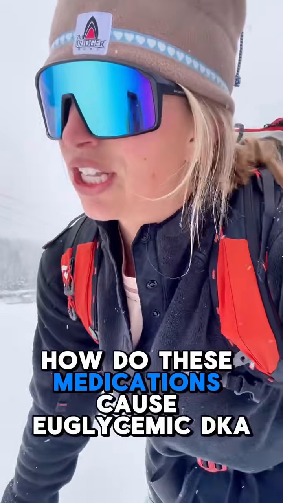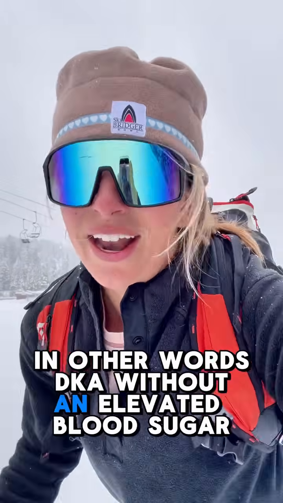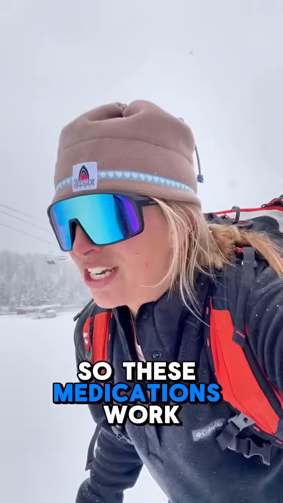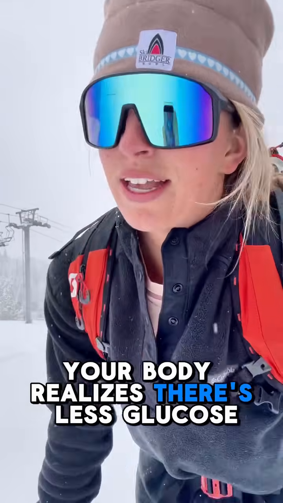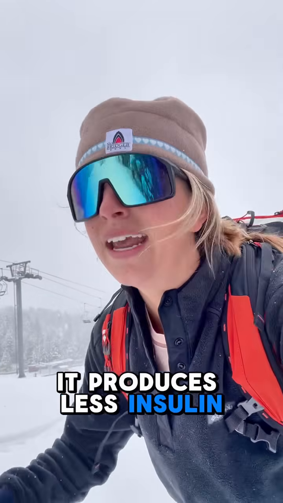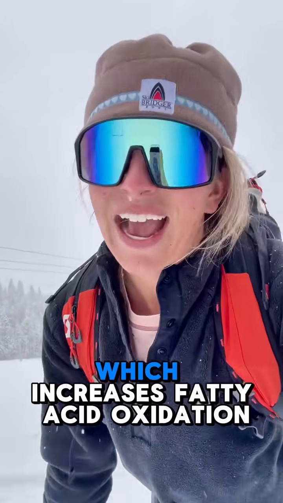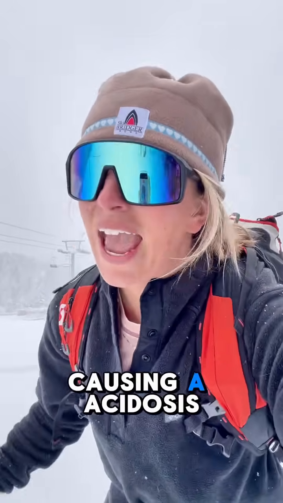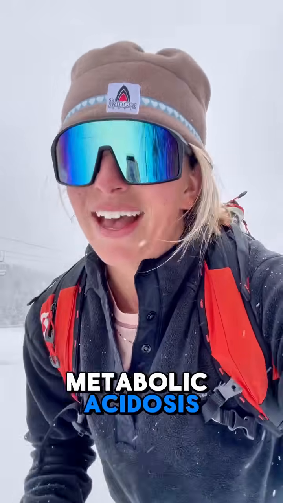How do these medications cause euglycemic DKA? In other words, DKA without an elevated blood sugar. So these medications work by releasing glucose from the urine. Your body realizes there's less glucose. It produces less insulin. It increases production of glucagon, which increases fatty acid oxidation, leading to ketones in the blood, causing an acidosis, specifically an anion gap metabolic acidosis.